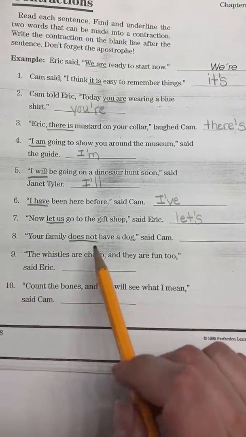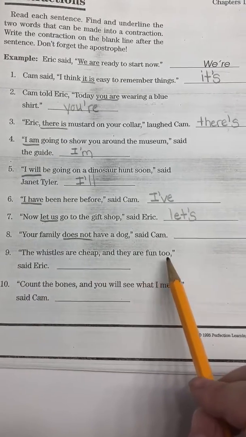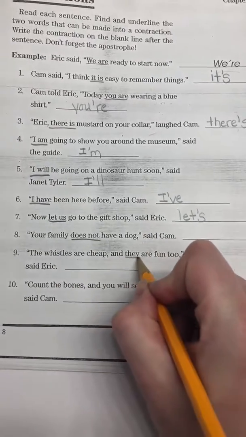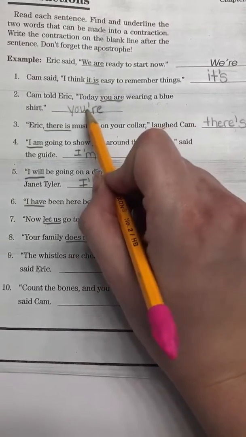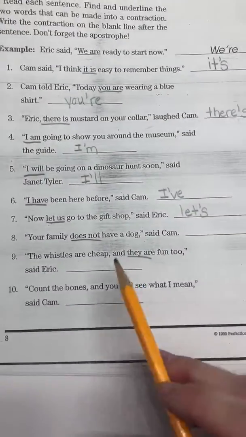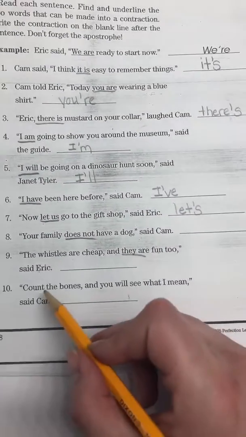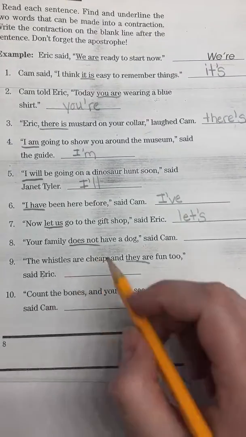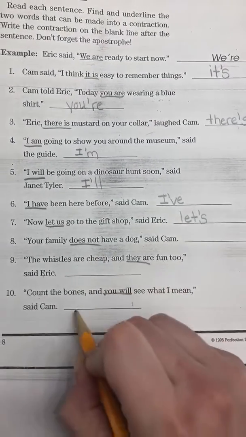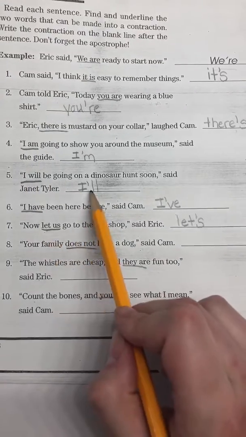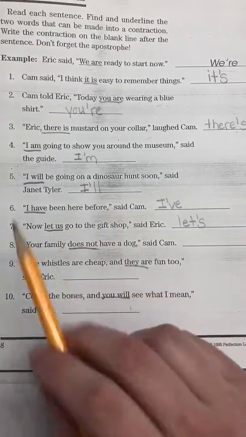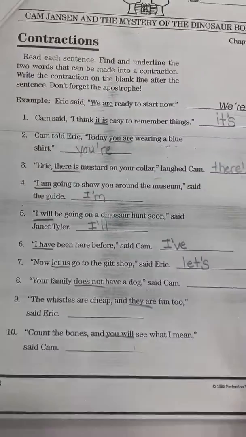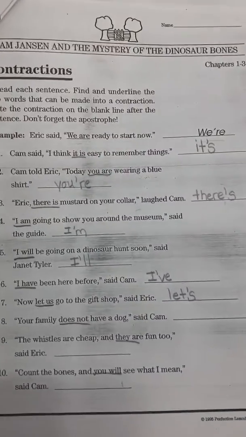The whistles are cheap and they are fun too, said Eric. They and are. Remember how we did are up top here? I want you to do the same thing down here. The first word stays the same. Count the bones and you will see what I mean, said Cam. The 2 words are you and will. Remember, I and will. How do we make will into a contraction? The first word always stays the same. All right, if you have any questions, please reach out to me. Keep up the great work, boys and girls.